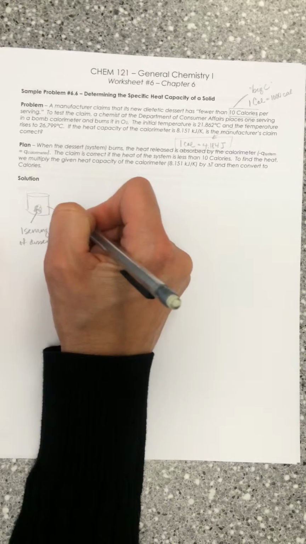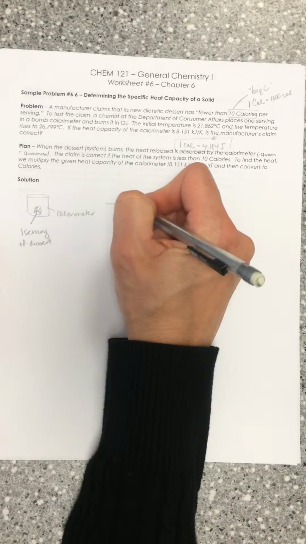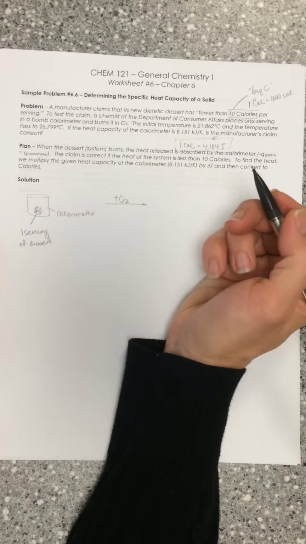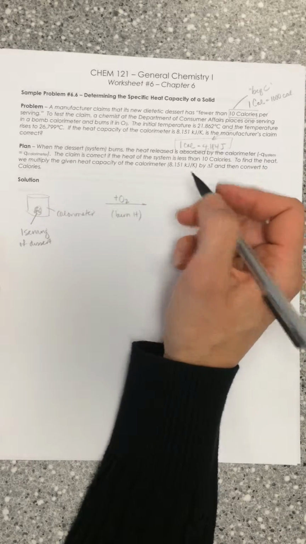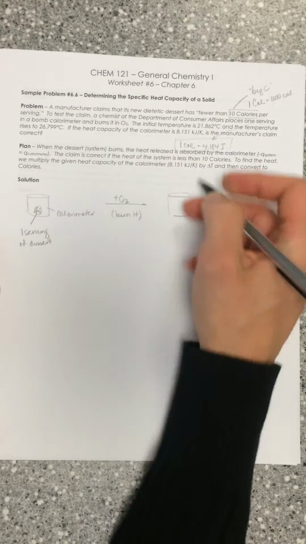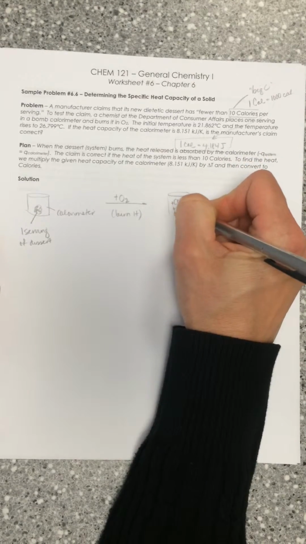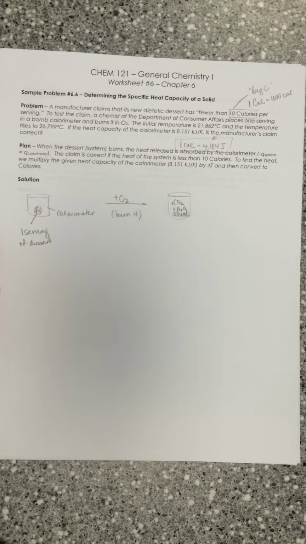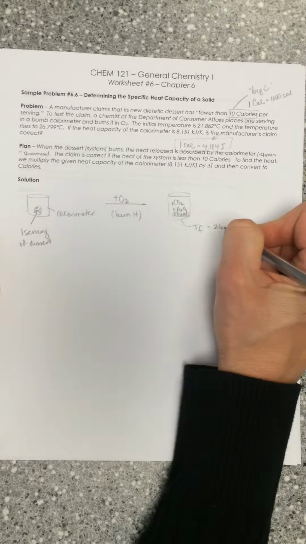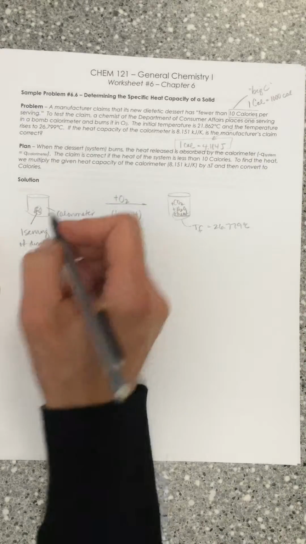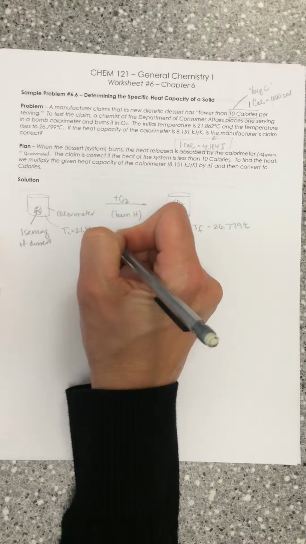So this is a calorimeter. Remember, a calorimeter is something where you actually burn something inside. We're going to add oxygen to our calorimeter, which means we burn whatever's inside. When you burn whatever's inside, what you get is carbon dioxide and water and heat. The heat is what we're going to be measuring here, because we're going to have a final temperature of our calorimeter, and they give it as 26.779 degrees C. The initial temperature of our calorimeter is 21.862 degrees C.